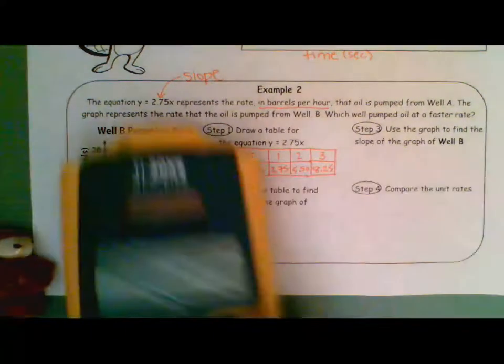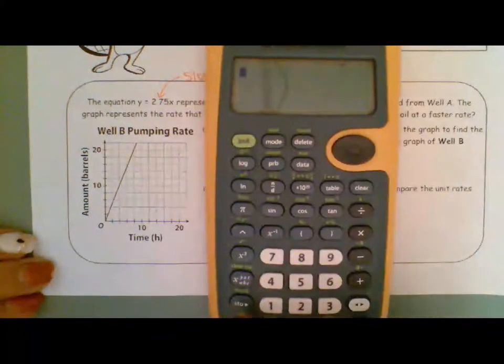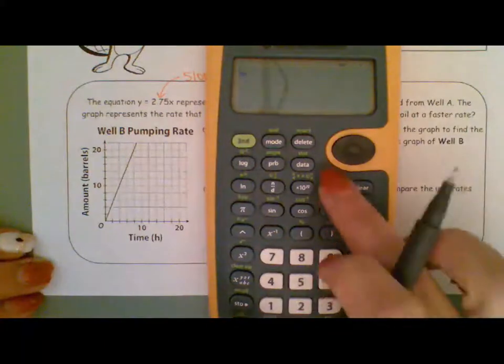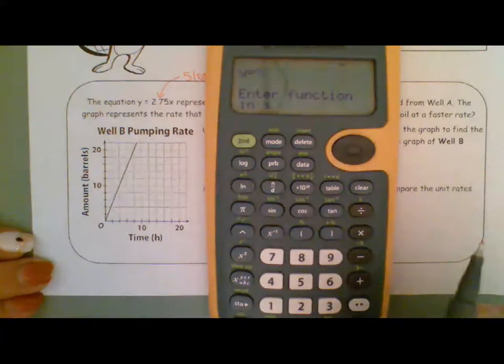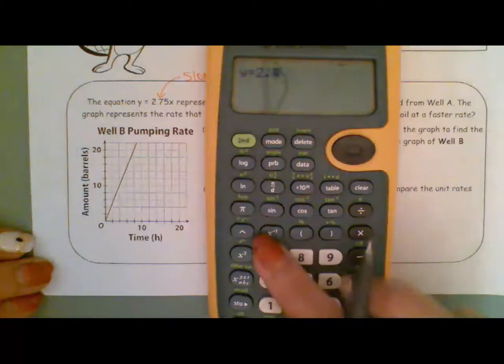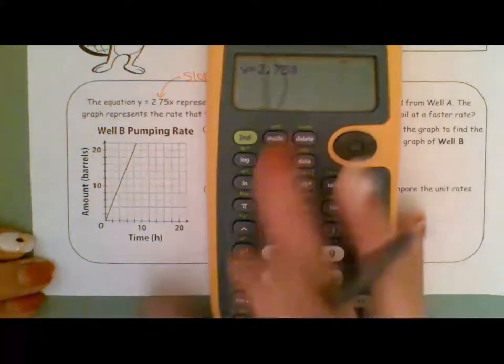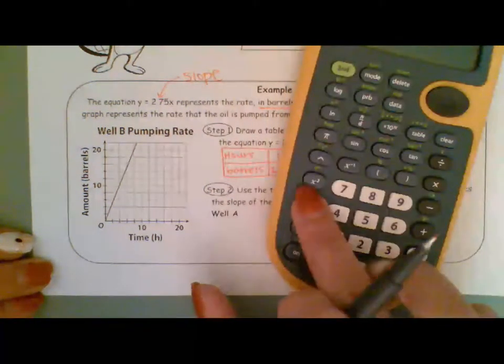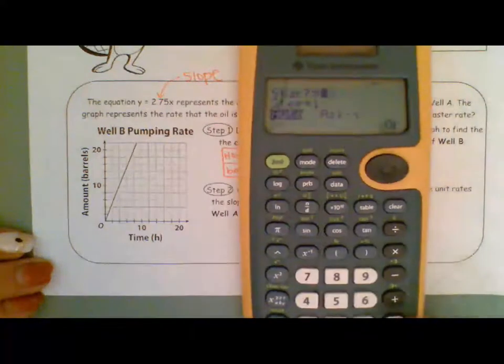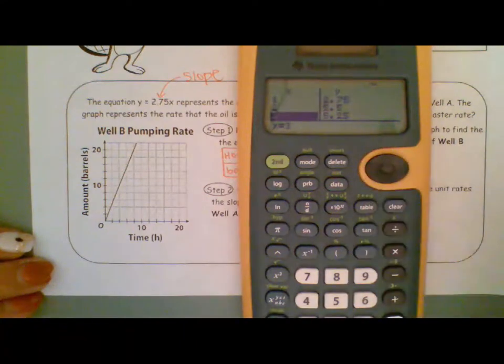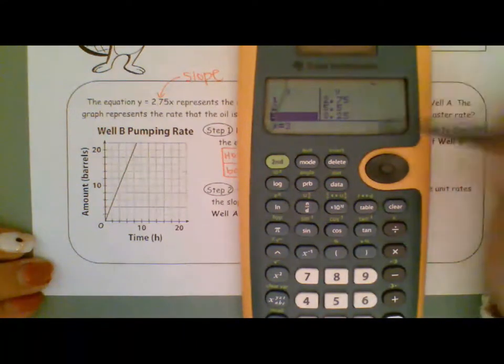You could also use your table in your calculator. Remember, you turn it on, and you're clicking this button right here, table. So it says y equals 2.75x, and remember the x is right here. Enter, enter, enter, enter, enter. And then right here are the numbers we just found.